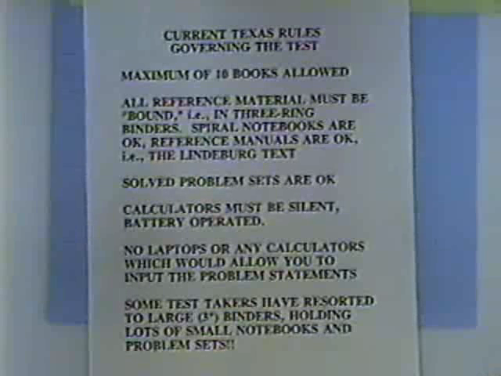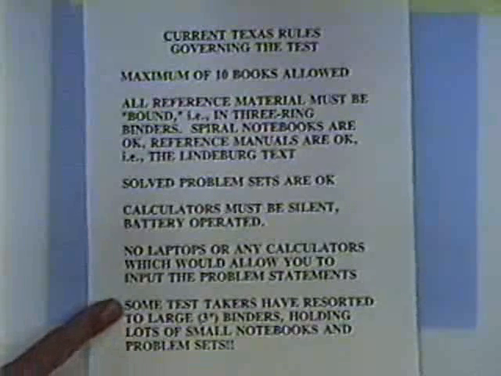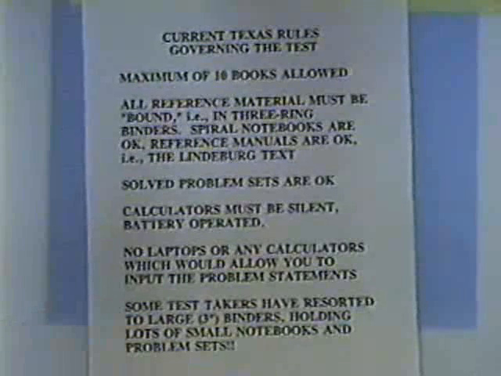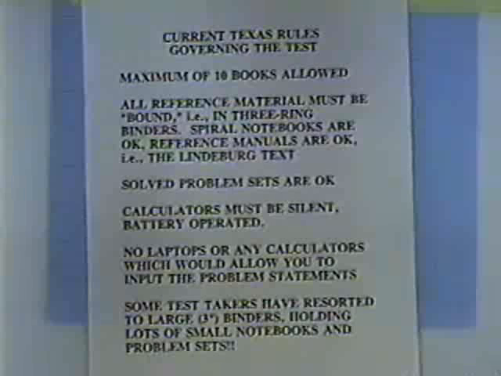They won't allow laptops. They also won't allow any calculators which would enable you to literally program in or input the problem statements. Because of this 10-book limitation that Texas has, and I'm not saying that these necessarily should be recommended, there are some test takers that have gone in with very large 3-ring, 3-inch, 4-inch notebooks and put every spiral notebook, every sample test exam, anything that they can find in there. And I guess you're only limited by the amount you can carry.